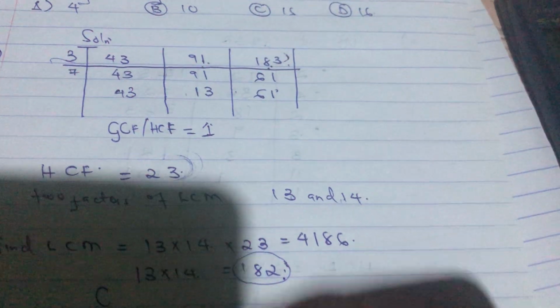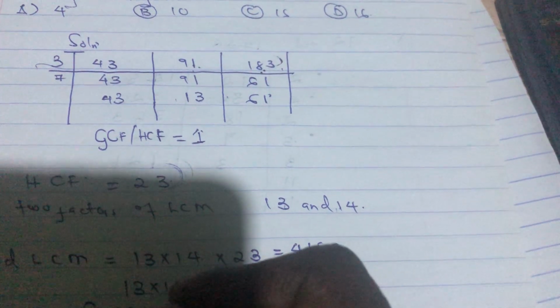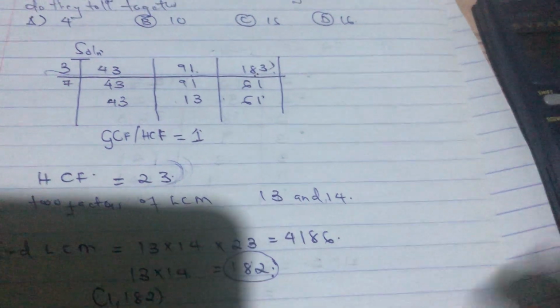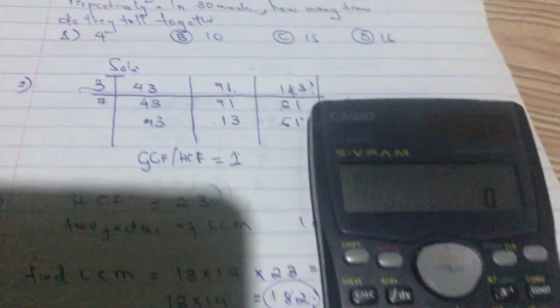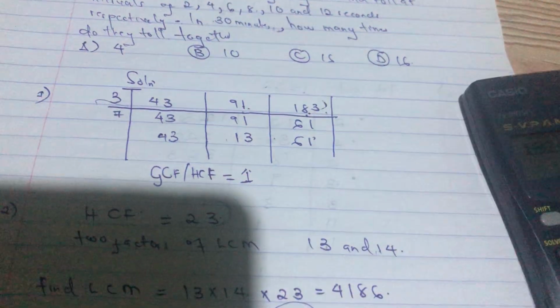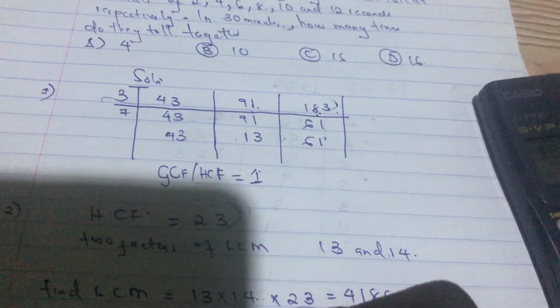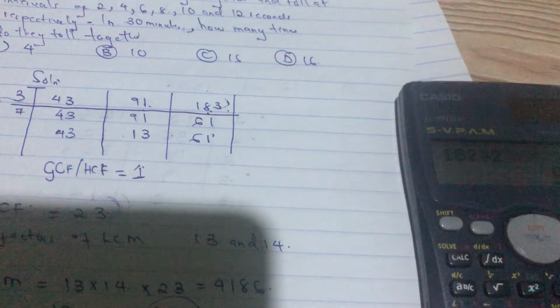The first two factors that we can use are 1 and 182. So 1 times 182 gives us that. Then we can have 2: 182 divided by 2, what do we get? 91. So we can have 2 and 91. Are we together?